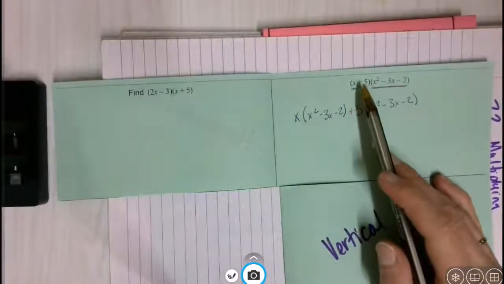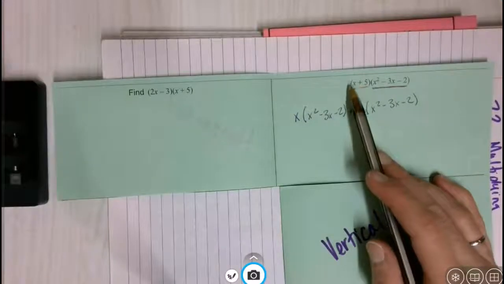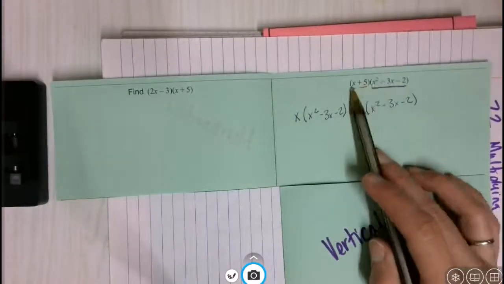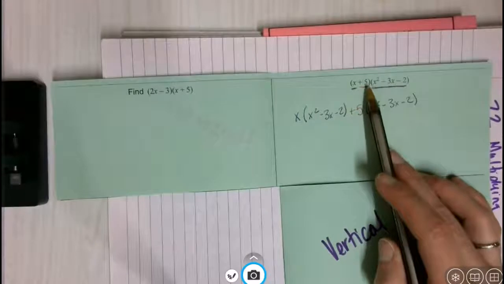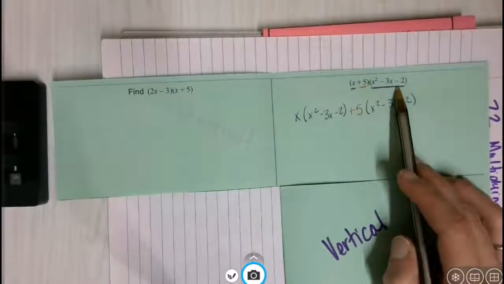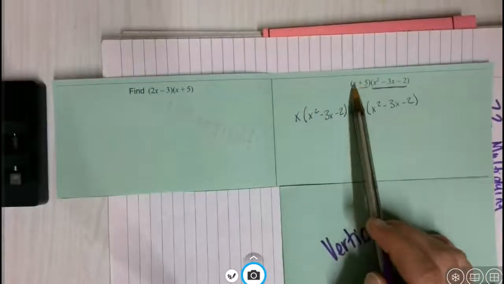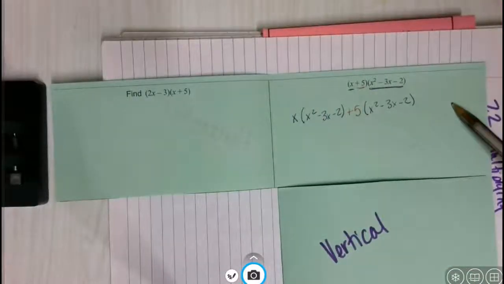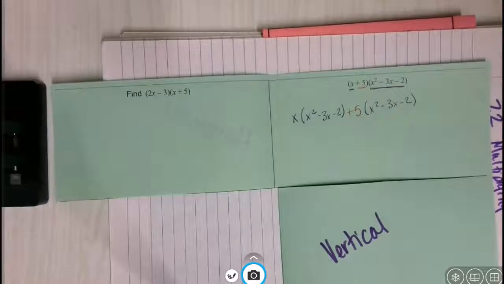So really I've just distributed this. So I've taken this x and I've distributed it to everything in the other polynomial. Then I've taken my 5 and distributed that into everything in my second polynomial. If I had another term in this first one, I would just do that again and again and again. So now that I've got them all set up, now I can actually do my distribution.